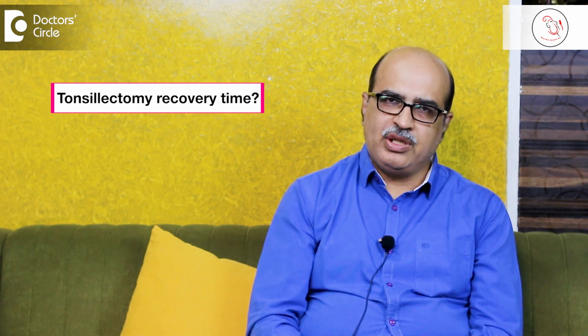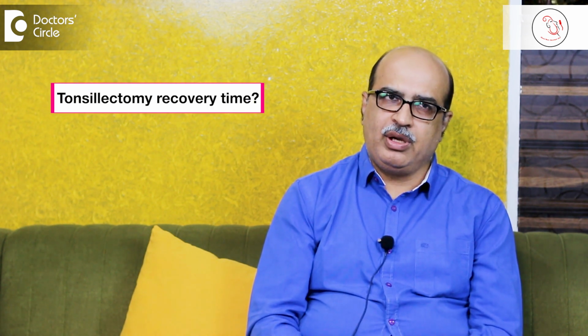Usually when tonsils are removed in children, the average duration of recovery would be about a week, whereas the older the person is, the recovery time becomes that much longer. Children tend to recover from tonsil surgery far earlier as compared to adults.